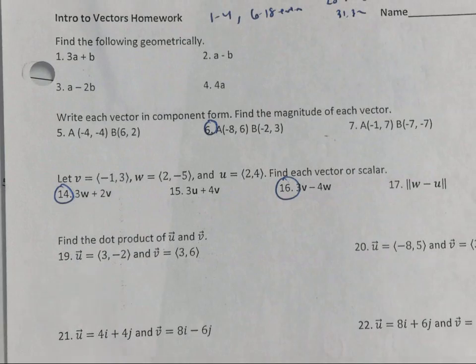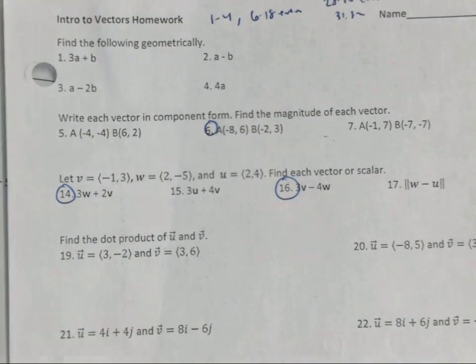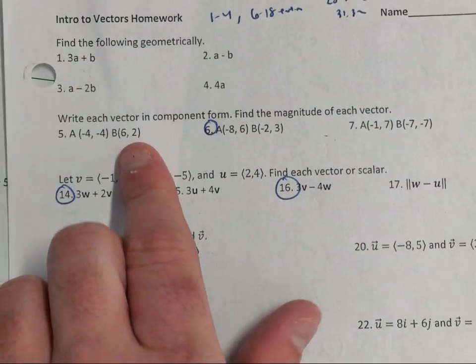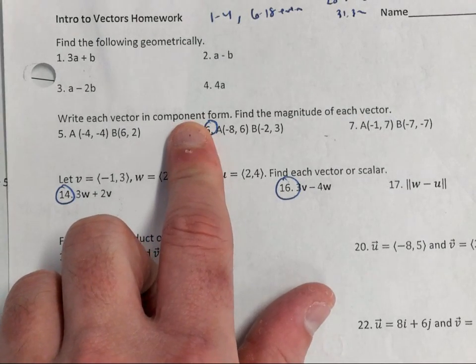Alright. Okay. Let's just go through. You already did this page, but I just want to make sure you understand what it's asking of you if you have these directions on your test tomorrow. It says write each vector in component form.